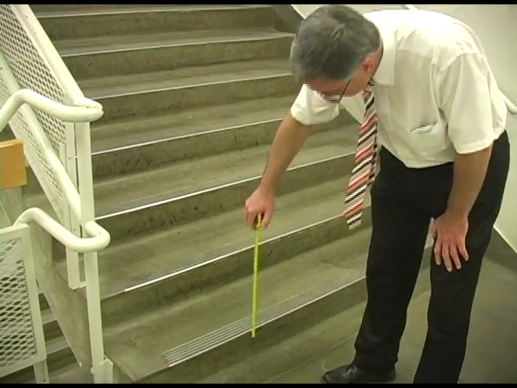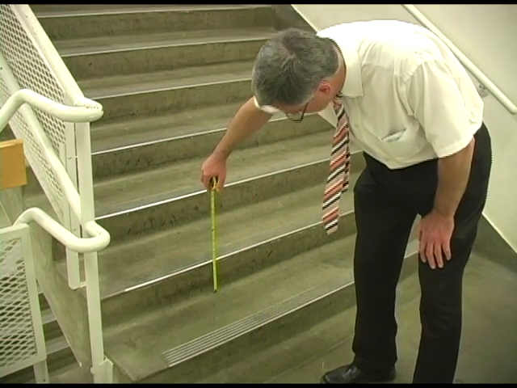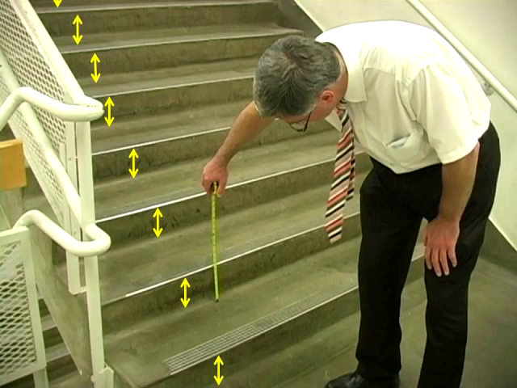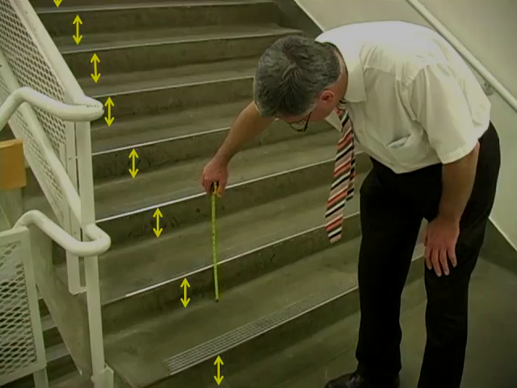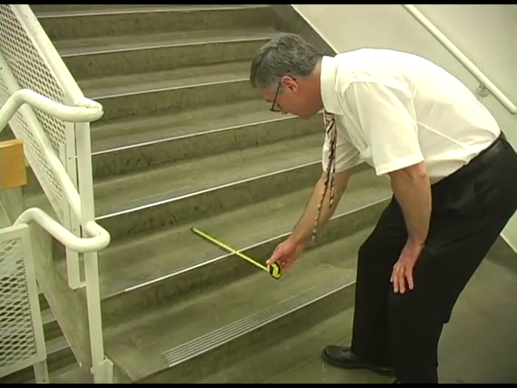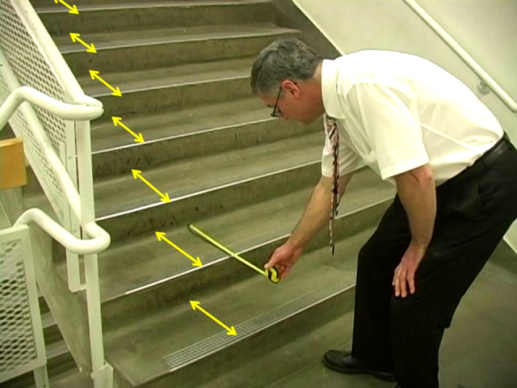The height or rise of the treads should also be appropriate and uniform to help prevent missteps. In fact, the injury we examined a moment ago might have been prevented if the treads had been more evenly spaced. Stair treads should also have an appropriate and uniform run, which is the distance from front to back. Again, uniformity helps people adjust their stride, reducing the risk of missteps.